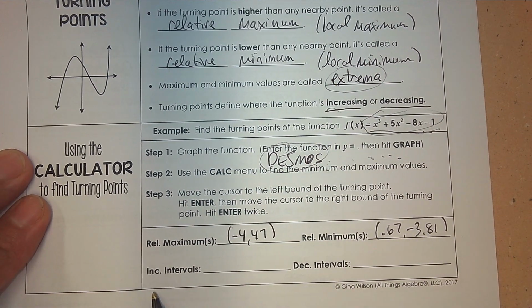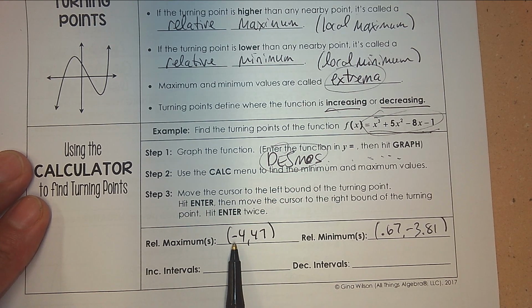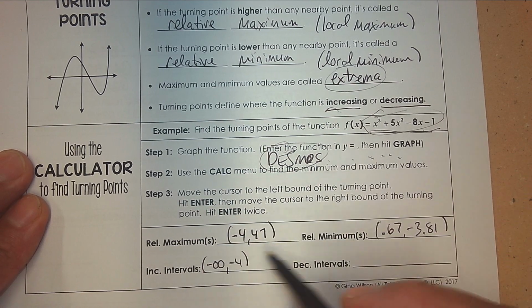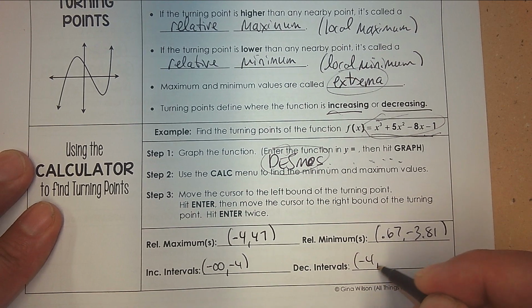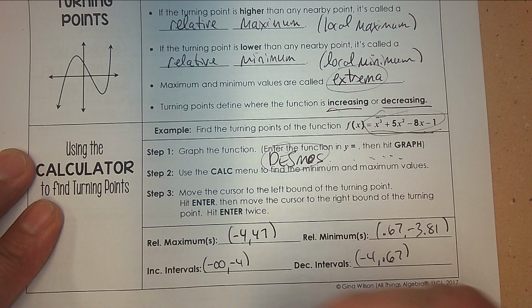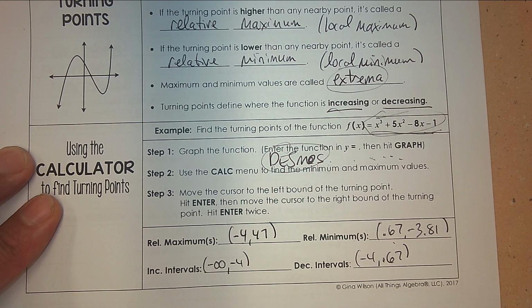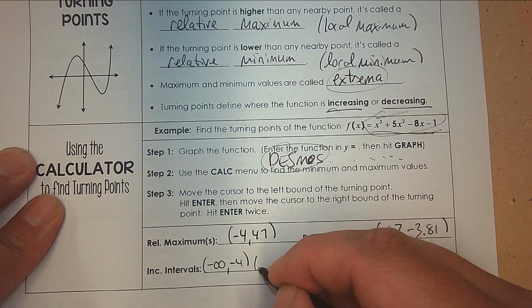All right, increasing intervals. So these tell you where it's increasing and decreasing. So when we have a maximum, that means that up to -4, from left to right, it must be increasing, and then after -4, it must be decreasing. So up to -4, it's increasing. Afterwards, it is decreasing. And then after it decreases, it then increases again all the way through.